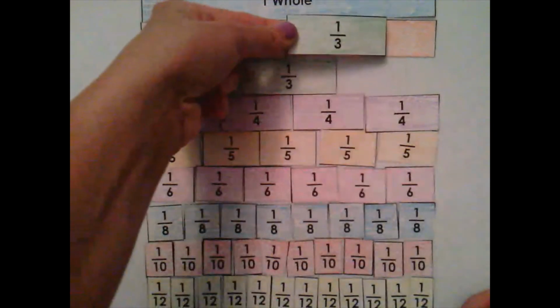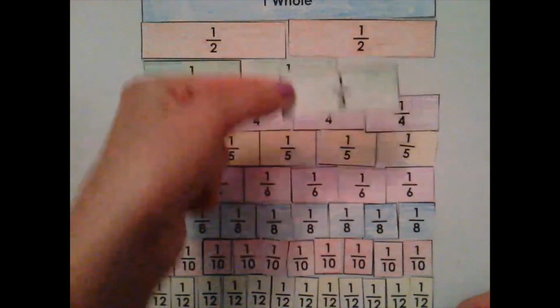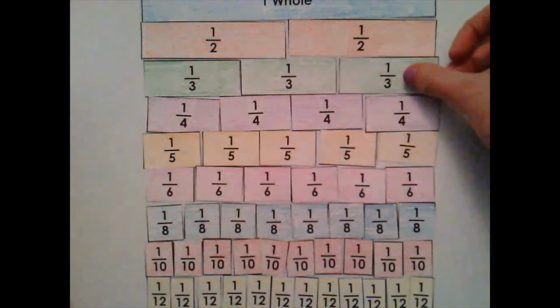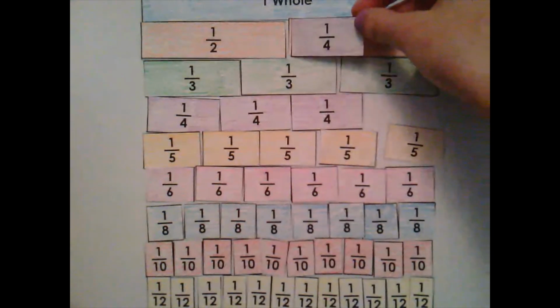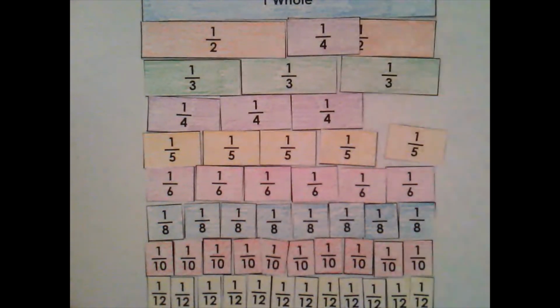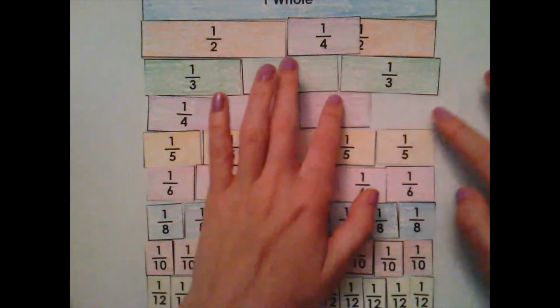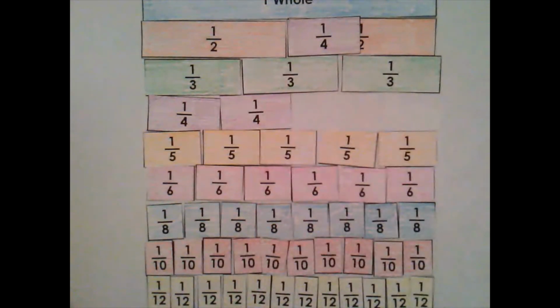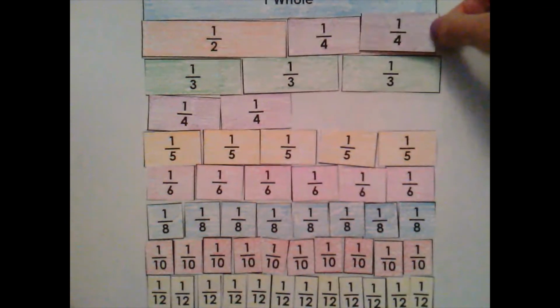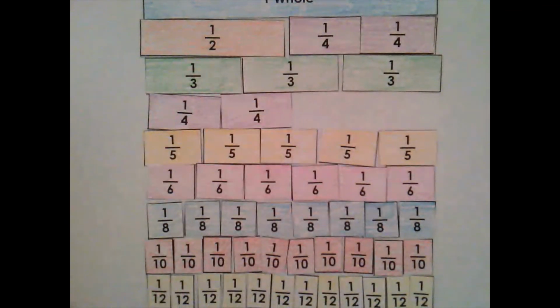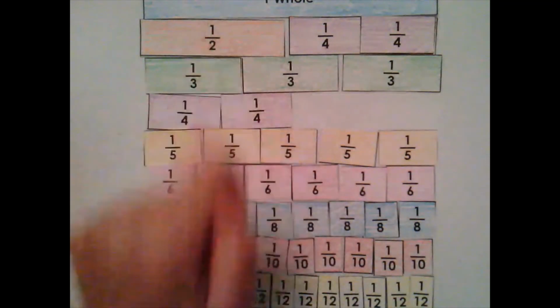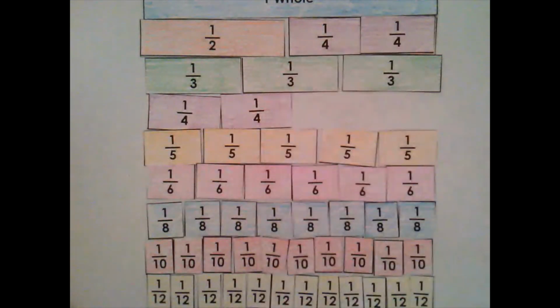You can look at that and know that it's not equal because they are different sizes. Let's check the fourths. The fourth doesn't fit, but look what happens if we put 2 there. It fits perfectly. That shows me that 1/2 and 2 of these fourth pieces are equal.